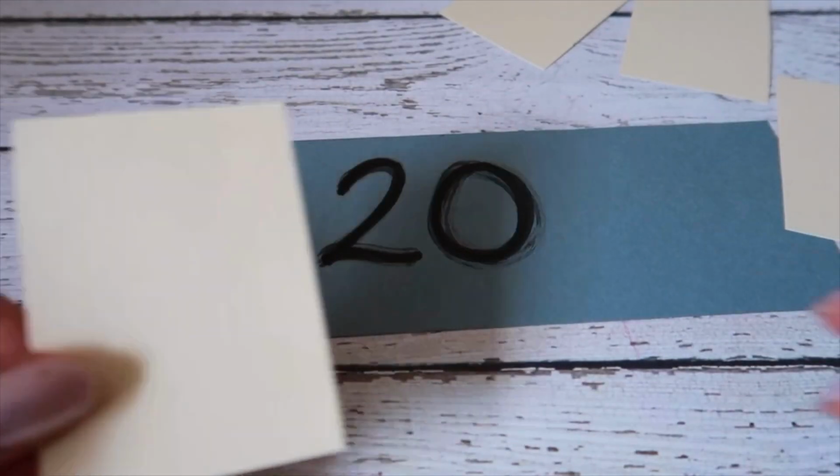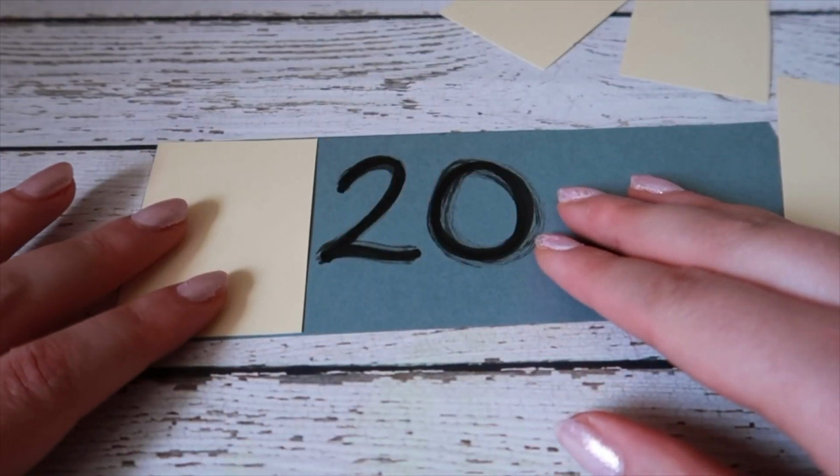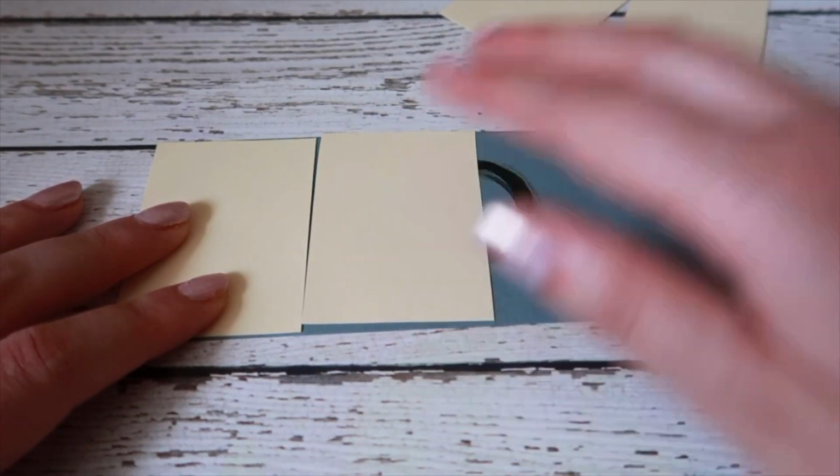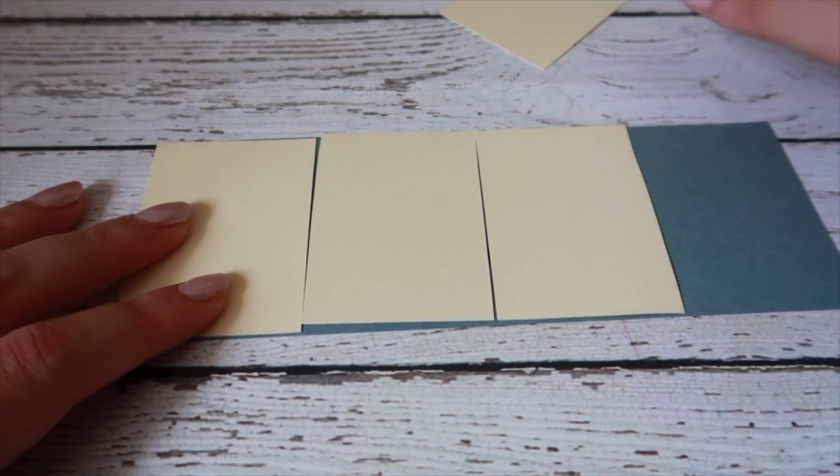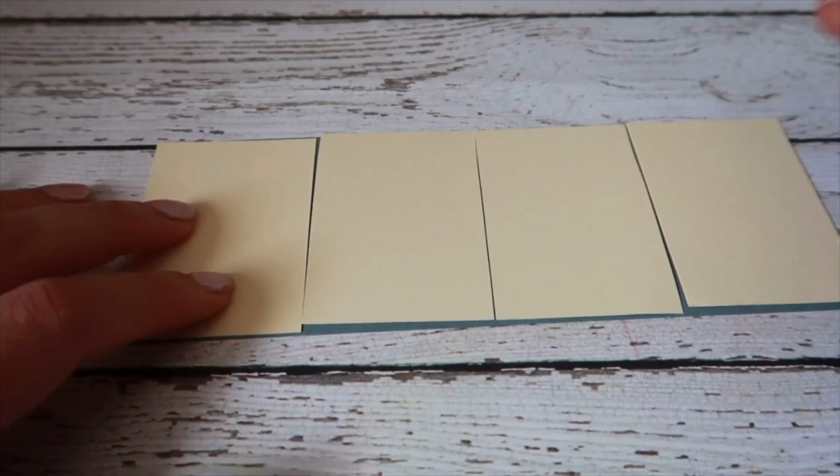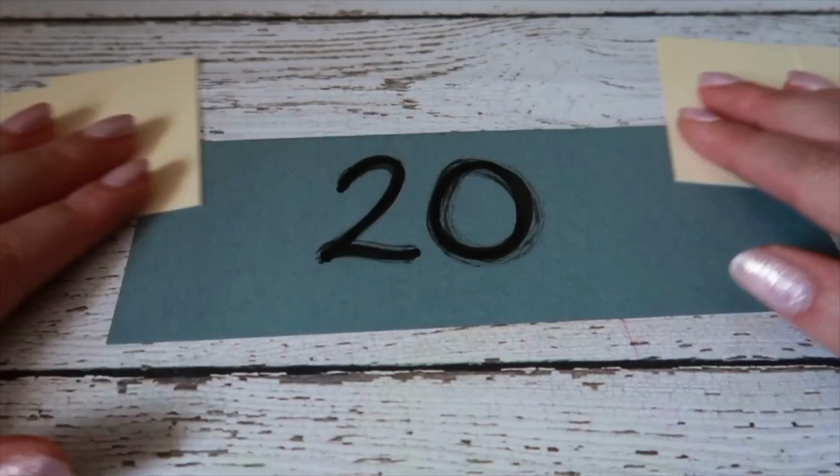But we can also check it. If I've got my first equal part 5, 10, 15, 20, and my whole is 20, so that is correct.